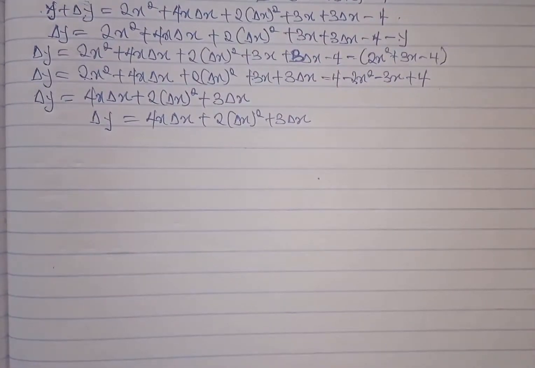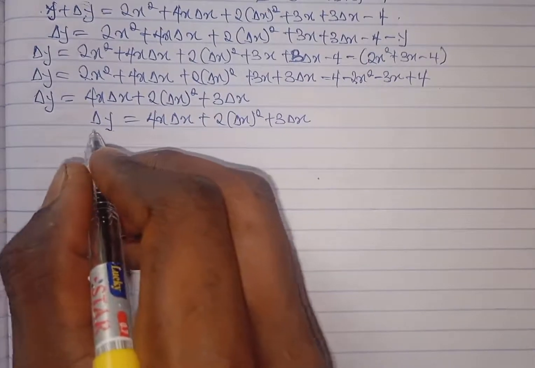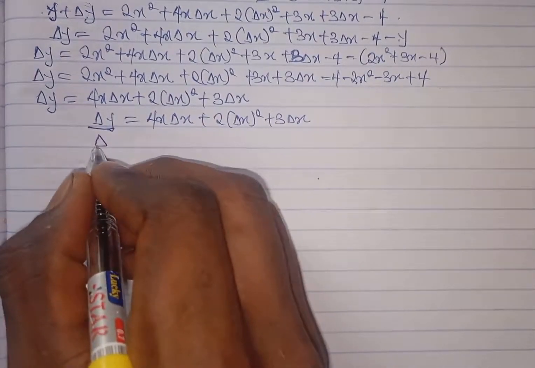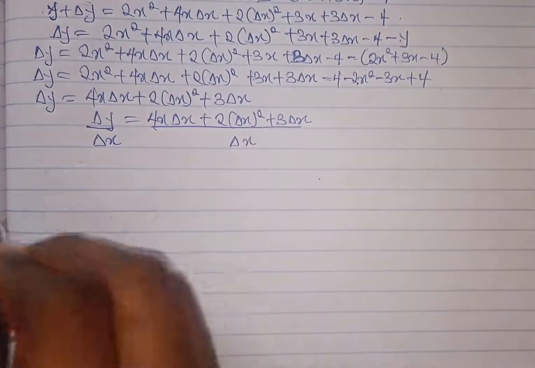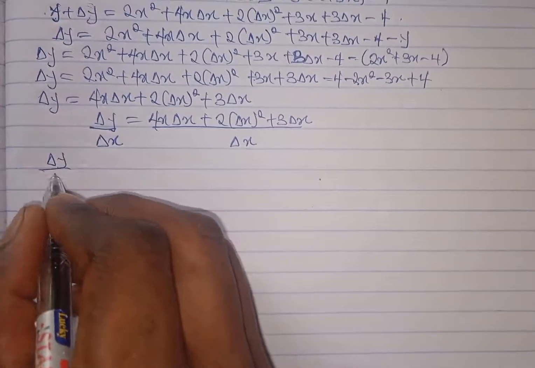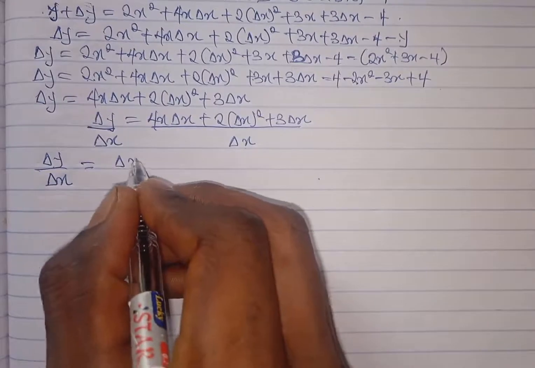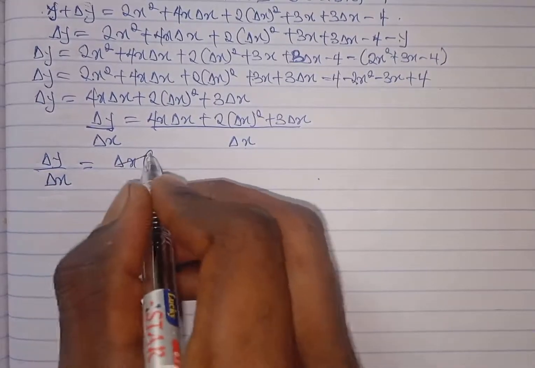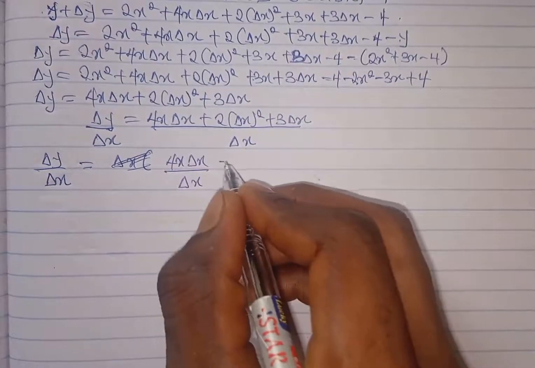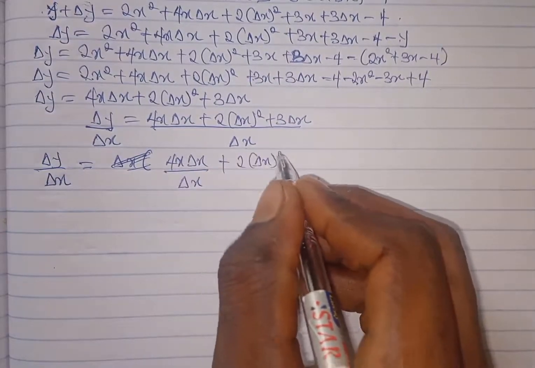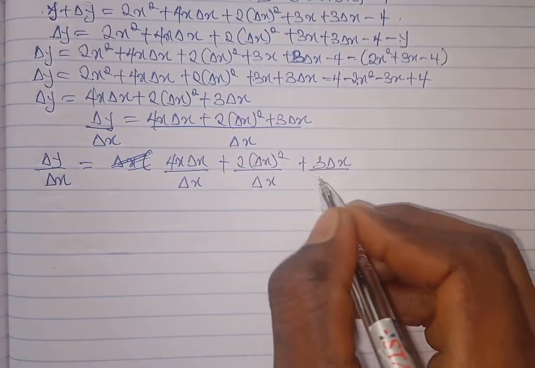Okay, what you do next is divide through by change in x. So I can simply say change in y over change in x is equal to 4x change in x over change in x, then plus 2 change in x squared over change in x, then plus 3 change in x over change in x.